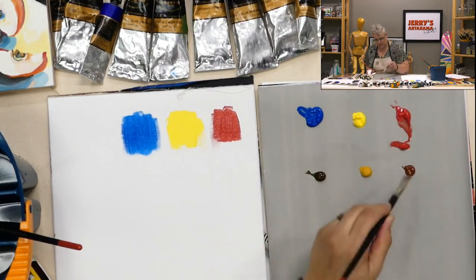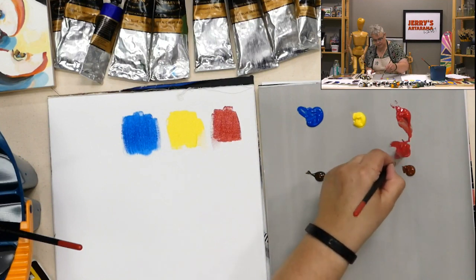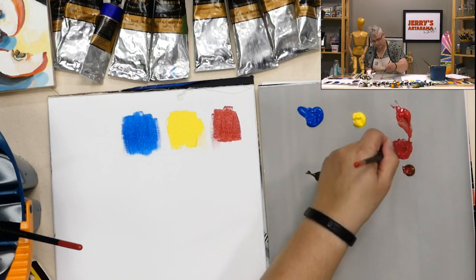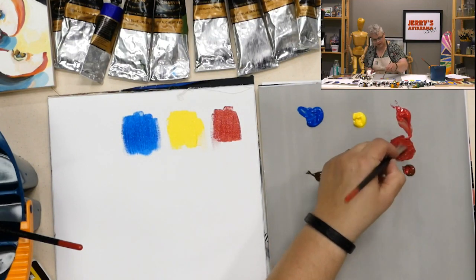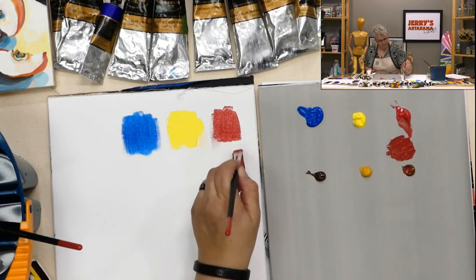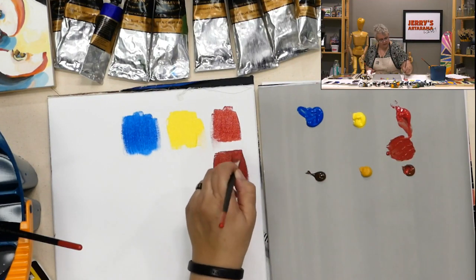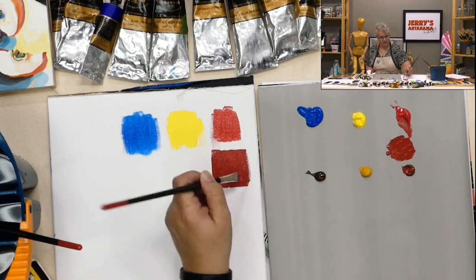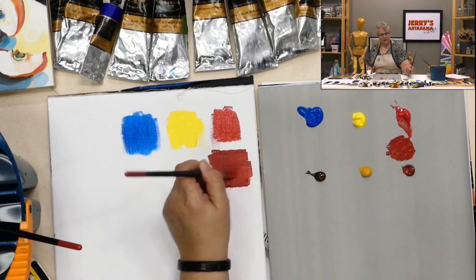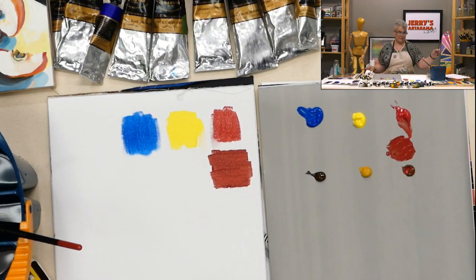So I've got my red. We're going to take some of that. We're going to take just a smidge of this burnt sienna. See how that takes some of the heat out of that color? Instead of having to take black to darken it, which can change the color very dramatically, we've darkened it just slightly. Still reads as a red, right? But it takes some of the intensity out of that.